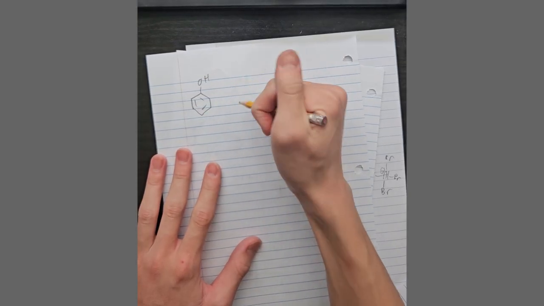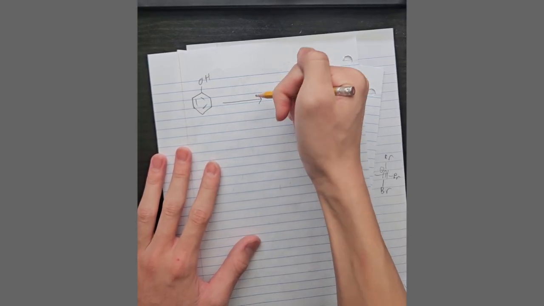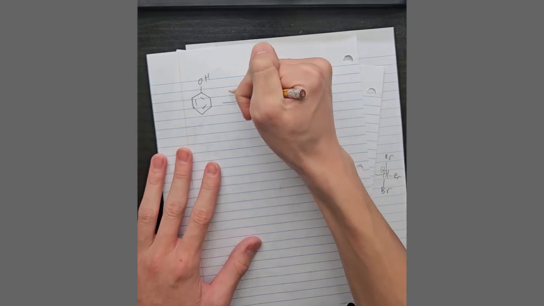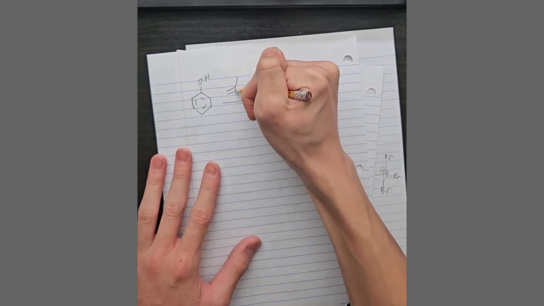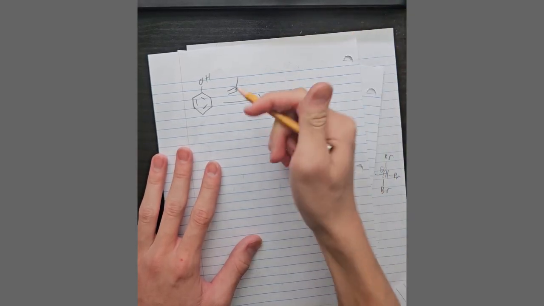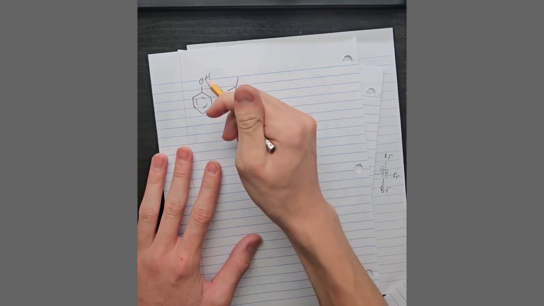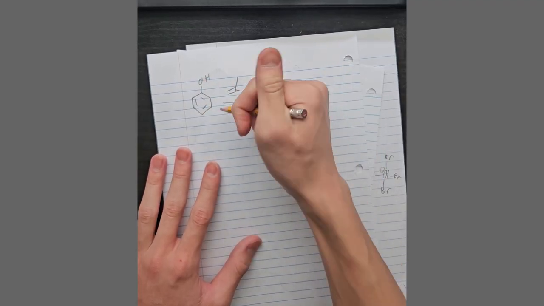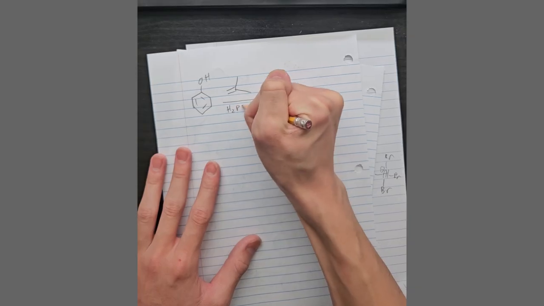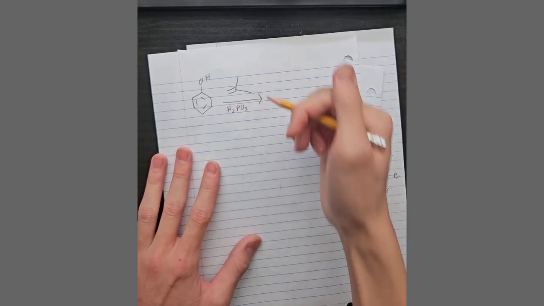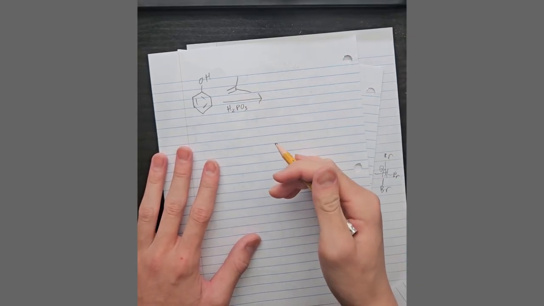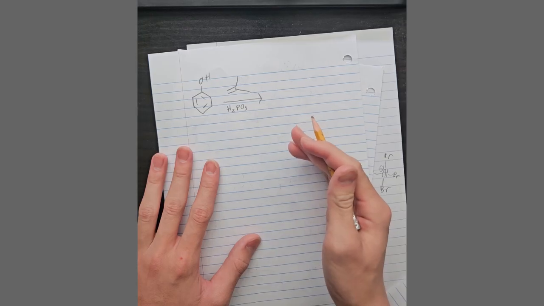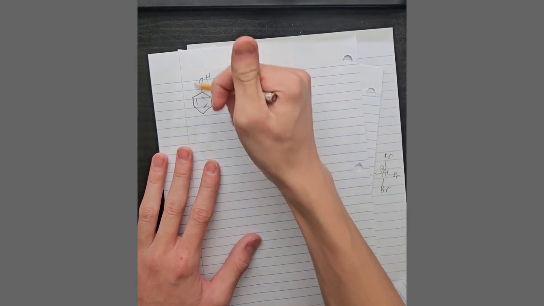I think phenol will just work. We have an alkene and an alcohol in acid. Right, nope.